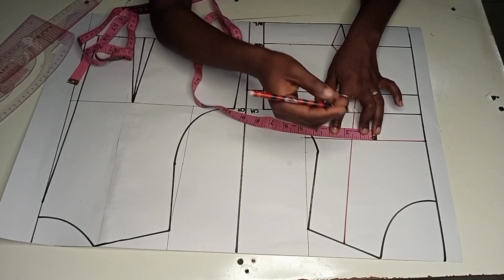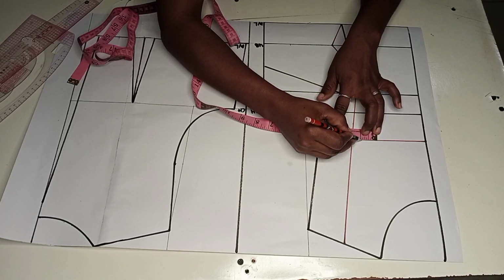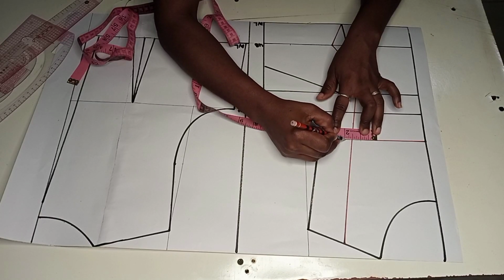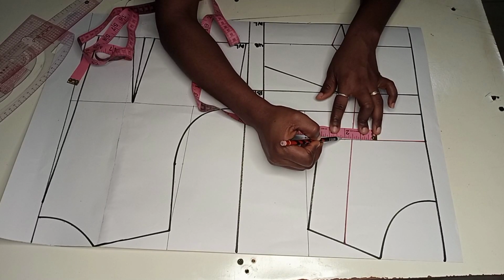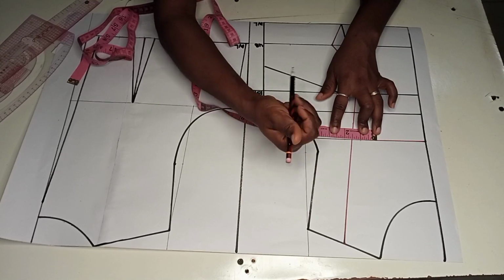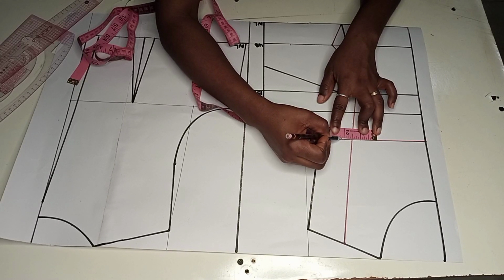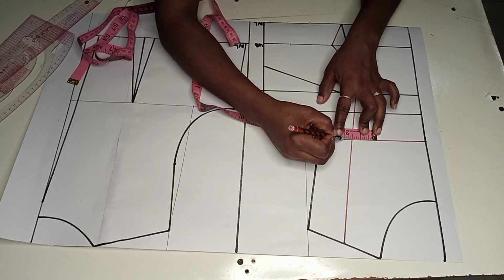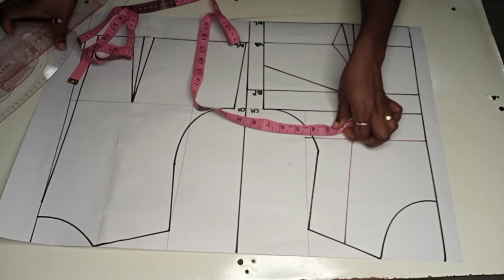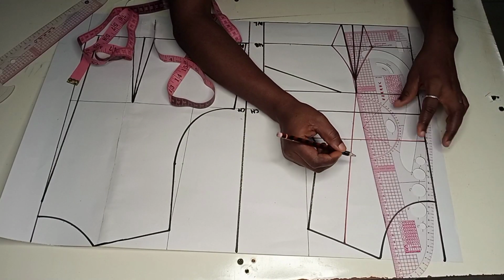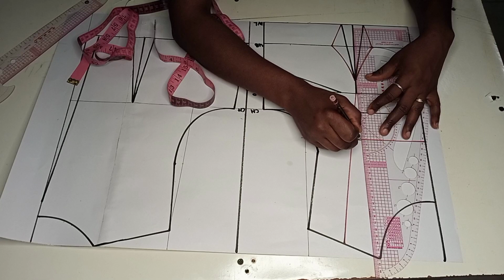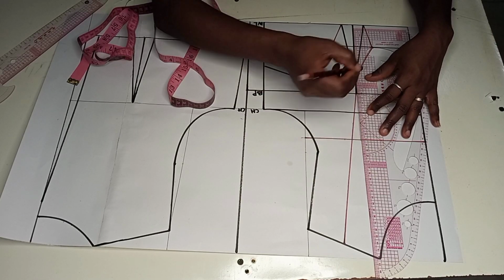So you can tighten it by 0.5, and you can as well tighten it by 0.75. It all depends on how fitted you want, how tight you want it to be. So in this tutorial, I'm going to be using 0.5 on each side, and then I'm going to come with my straight ruler and connect it straight to my bust apex, like so.